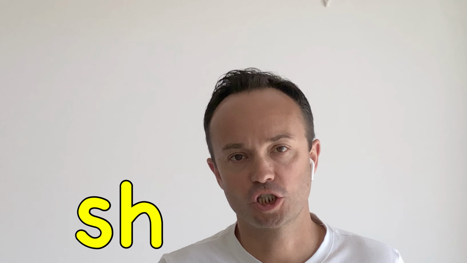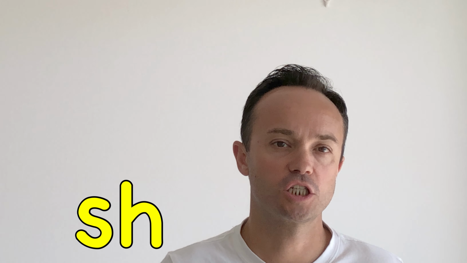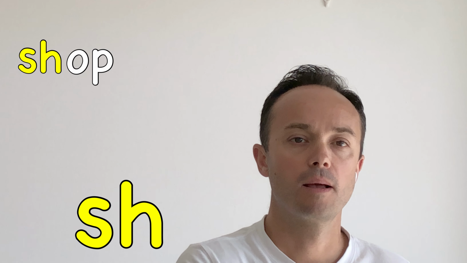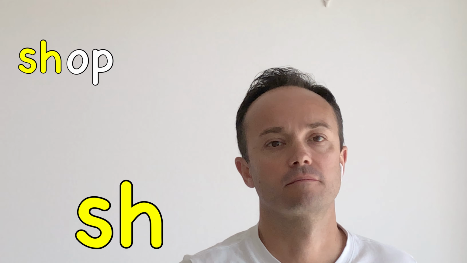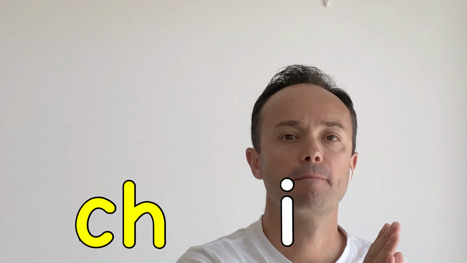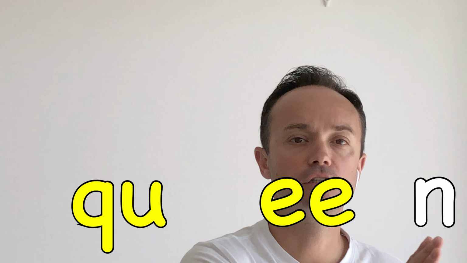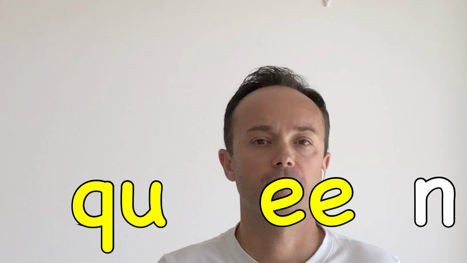The digraph sh can be found in words such as shop. Other examples of digraphs are ch, chip, and queen.